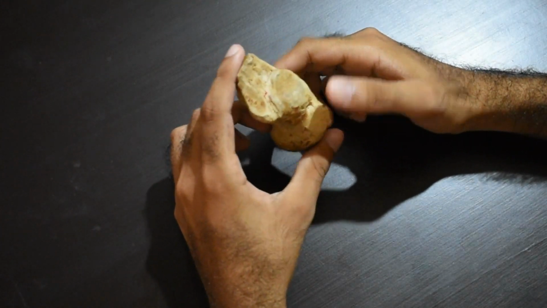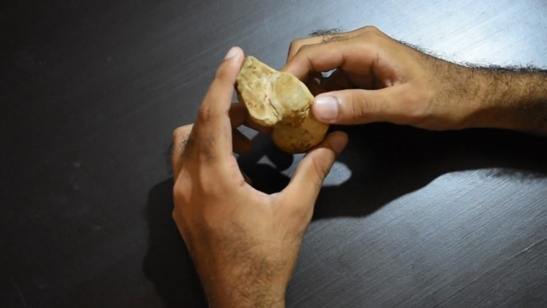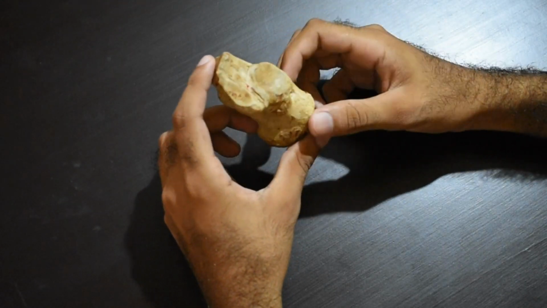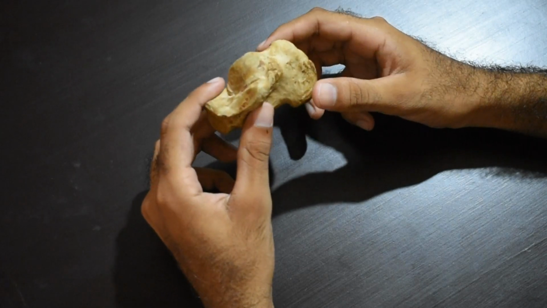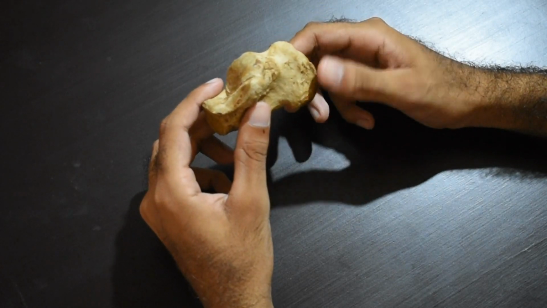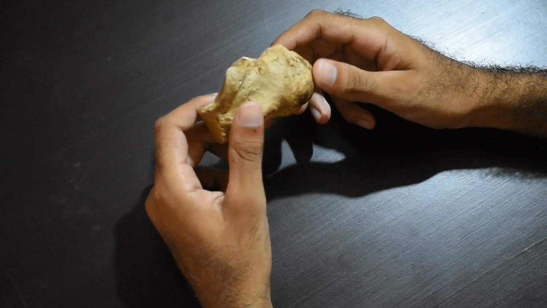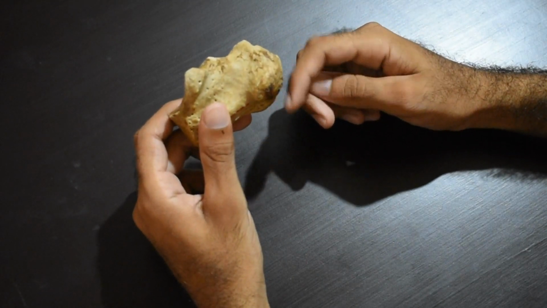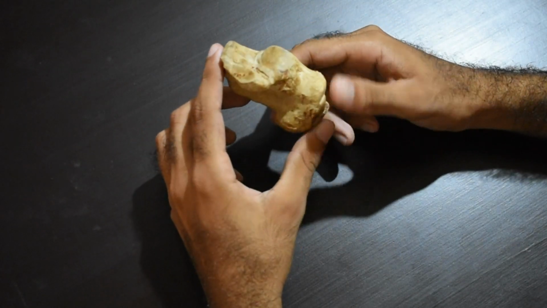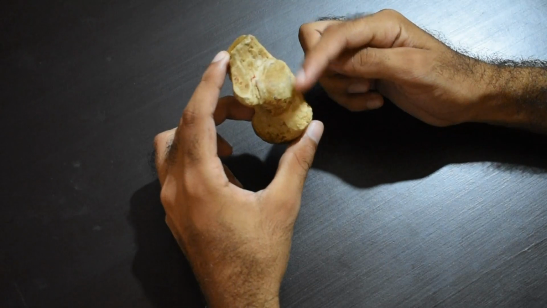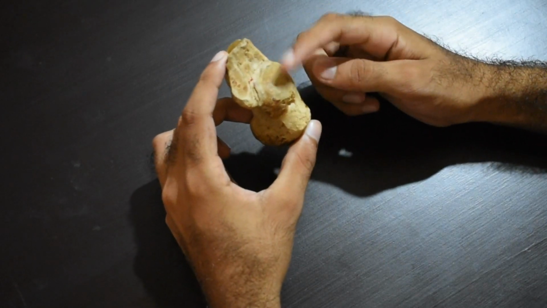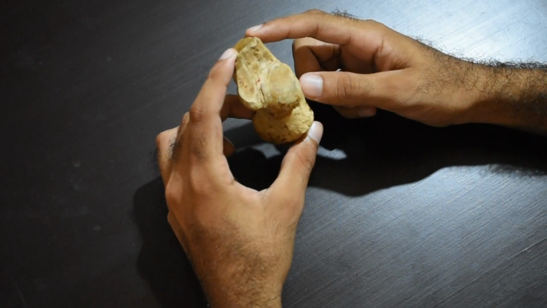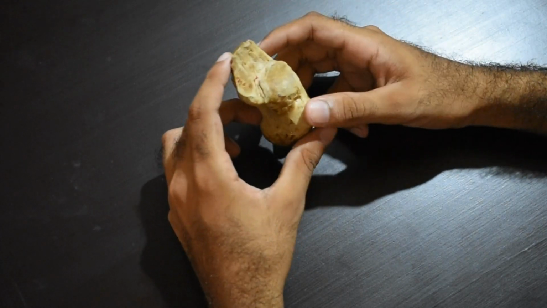What is calcaneum? Calcaneum is the largest tarsal bone. It is also known as the heel bone because it bears the body weight in standing position. The whole body weight is transmitted to this calcaneal tuberosity during standing posture. Its long axis is directed forward, upwards and slightly laterally, like this.